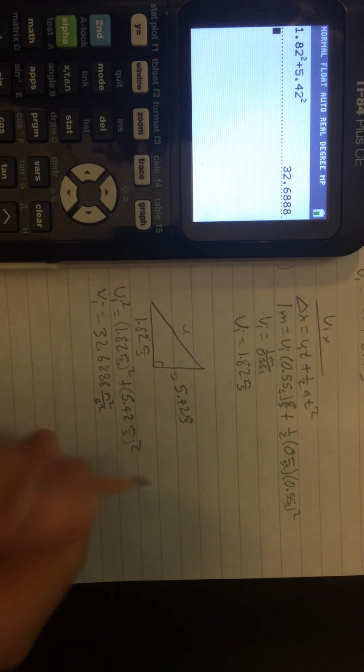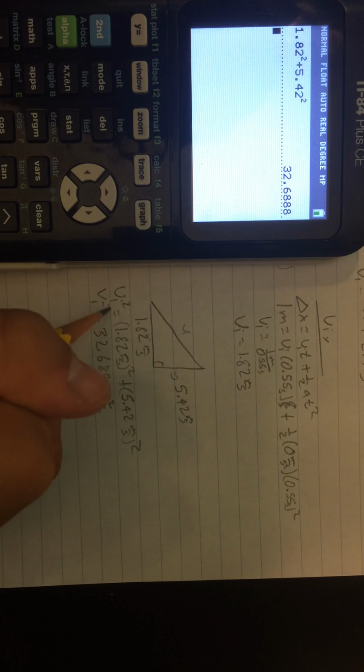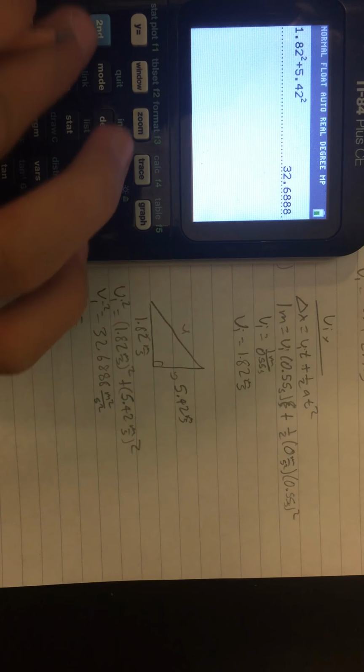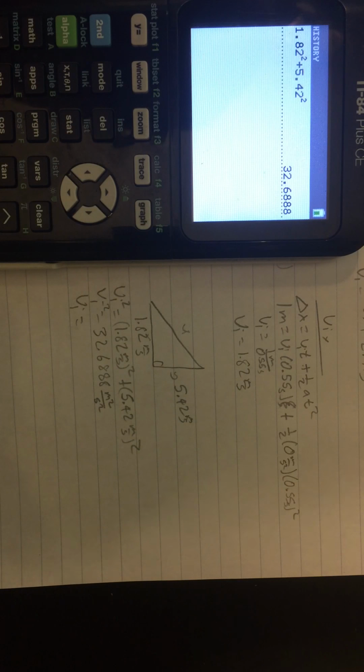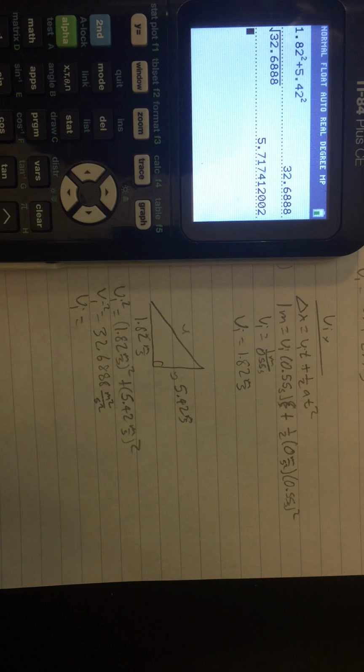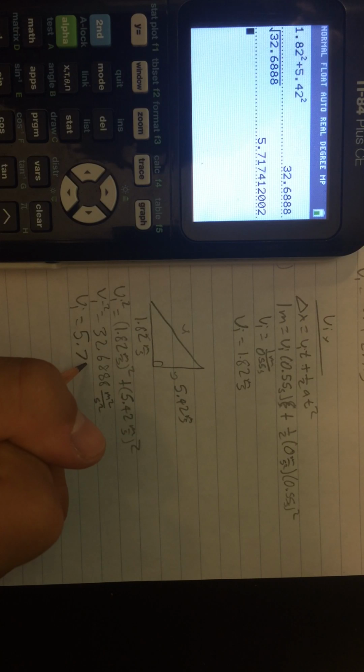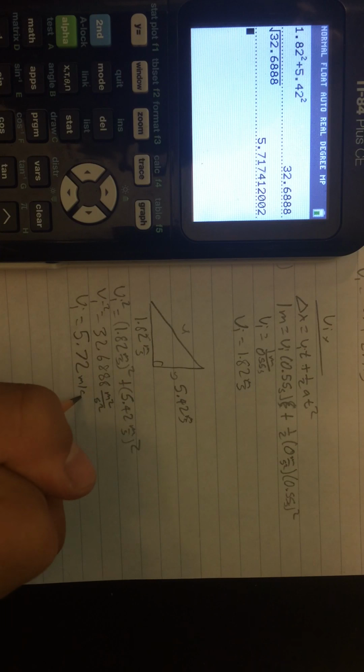Oh, I'm sorry, the Pythagorean theorem has the initial velocity squared also. So then you take the square root of both sides, and you get that the initial velocity for barely just getting over is 5.72 meters per second.